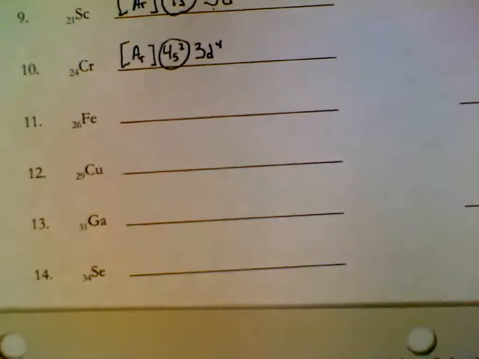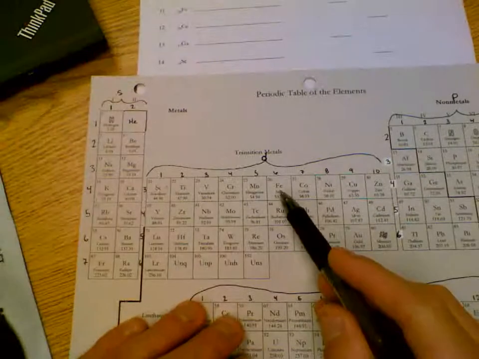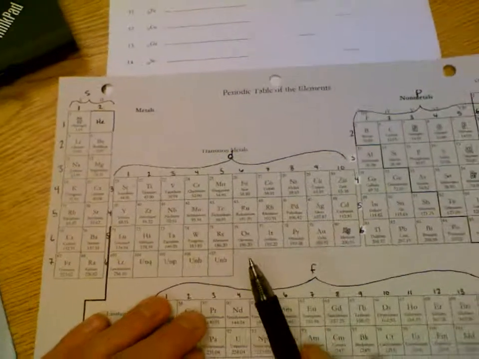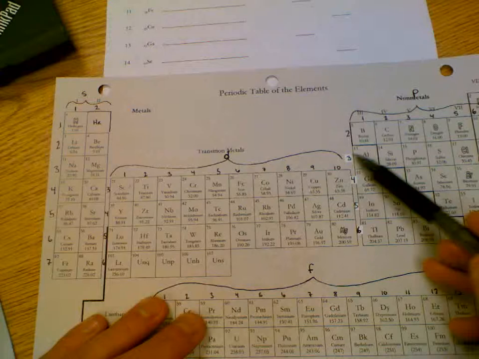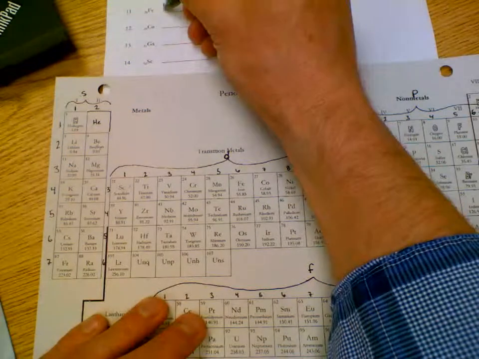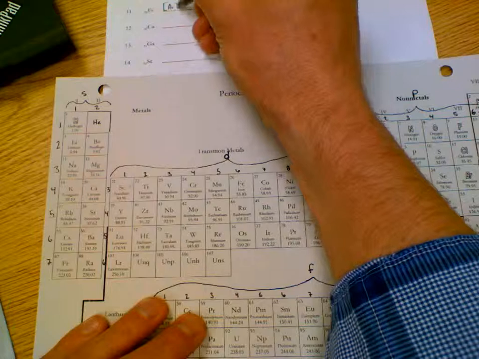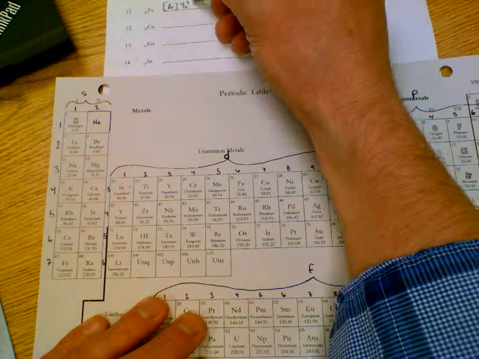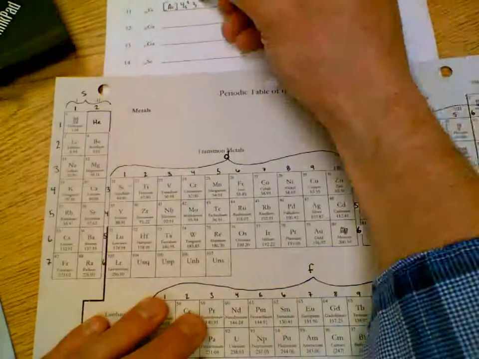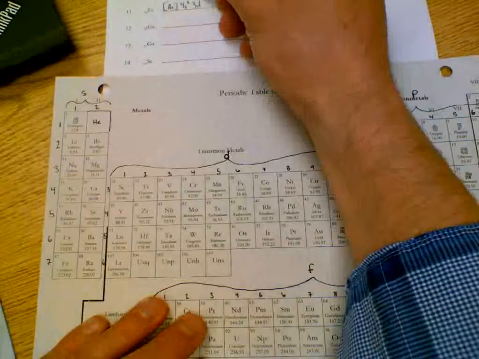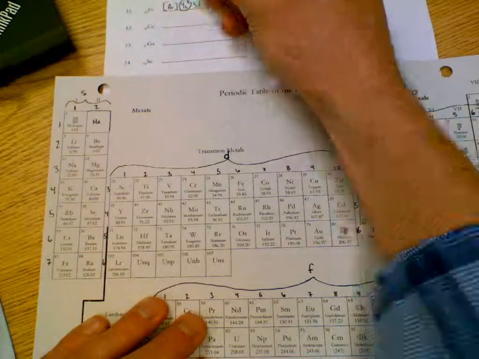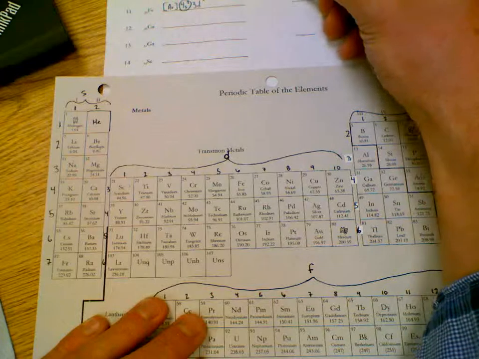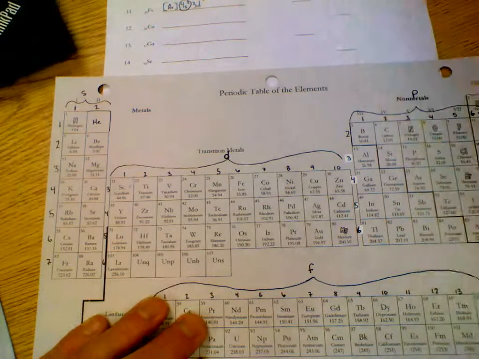Right, a few more. Do iron, then I'm going to start going a little faster. Iron's right here. To choose a noble gas, up one row to the end, argon. Back to the left, potassium and calcium, 4s2. To the right, it says 3d, iron is 6. Iron symbol, Fe, 2 s electrons on the right. So this is what we get.